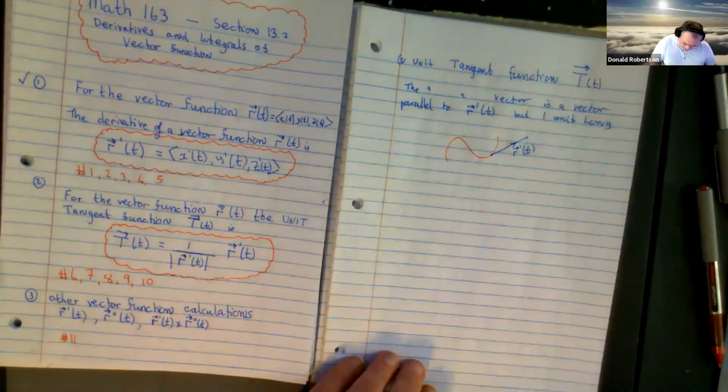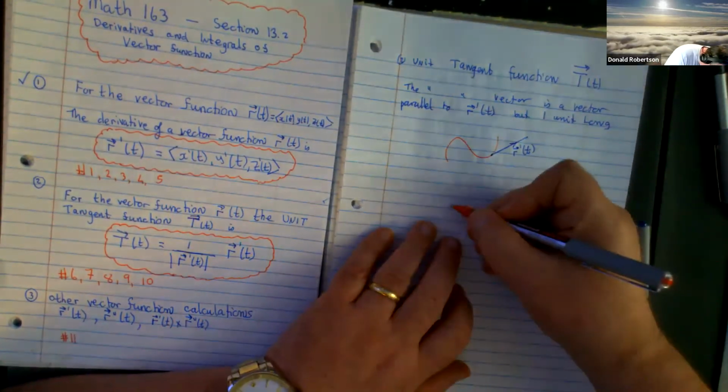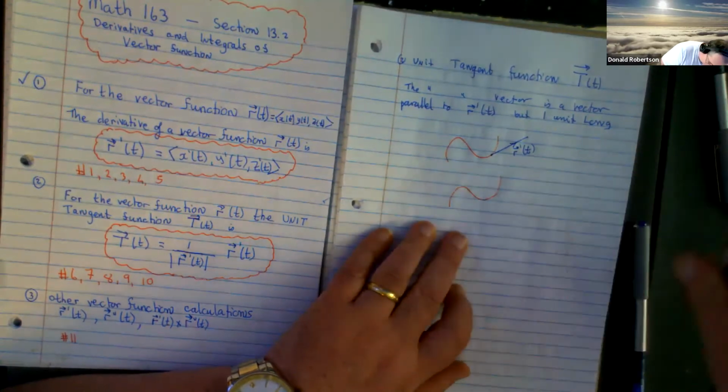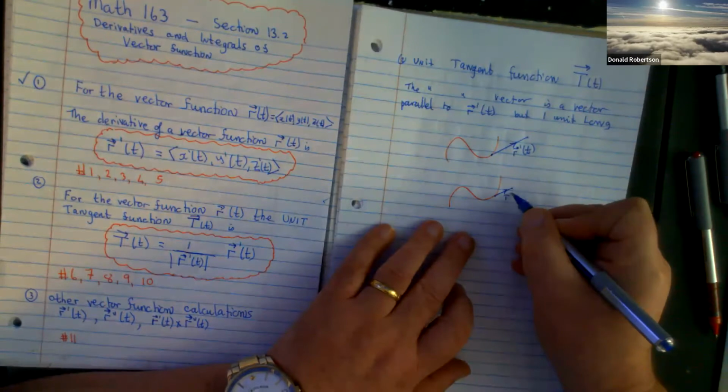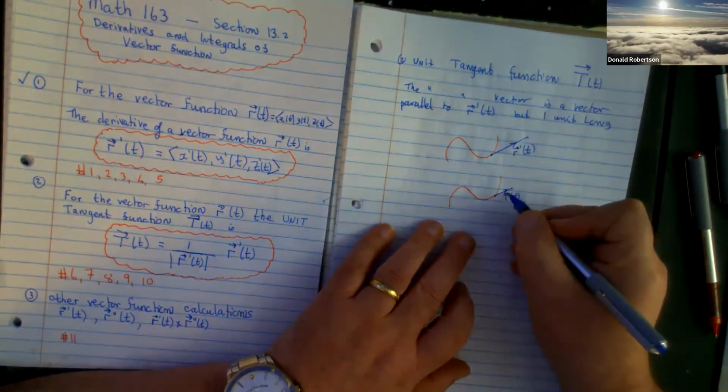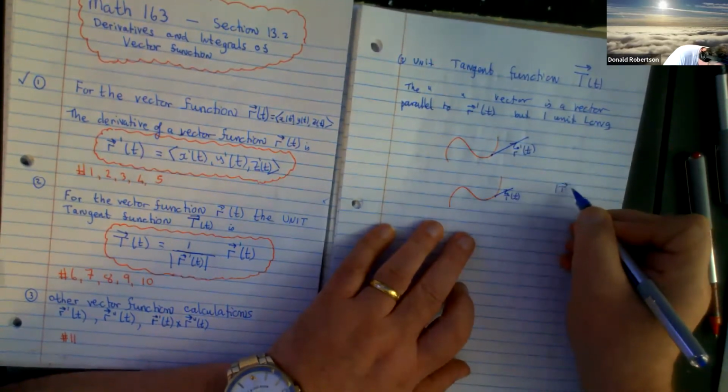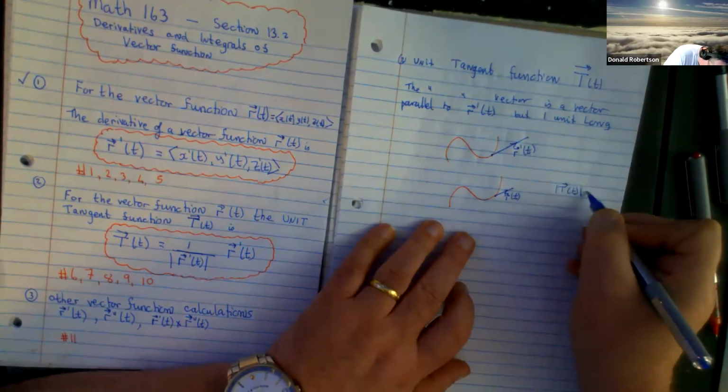You're shooting off to your death. The unit tangent vector will be at that same point, and the only difference is that its length is 1.